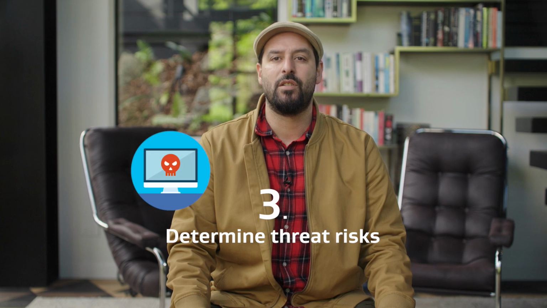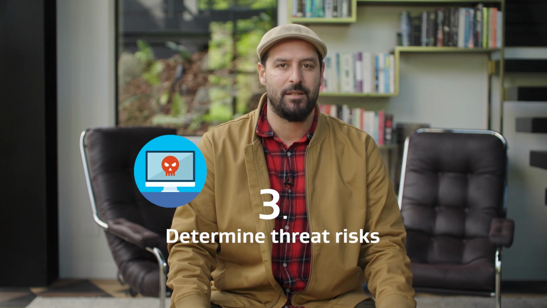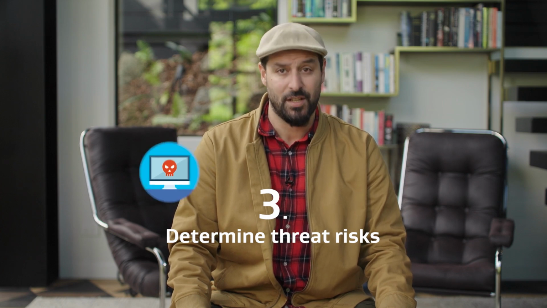Step 3 is to determine the risk each threat presents. There are 3 different types of security risks. Confidentiality risks arise when your system or data is no longer secret. Integrity risks arise when your system or data are no longer accurate or correct. And availability risks arise when systems or data are unavailable. It's important to understand, however, that some risk is always going to be a little bit present. So you may have to accept some, whereas others you can actively manage and take action to minimize.